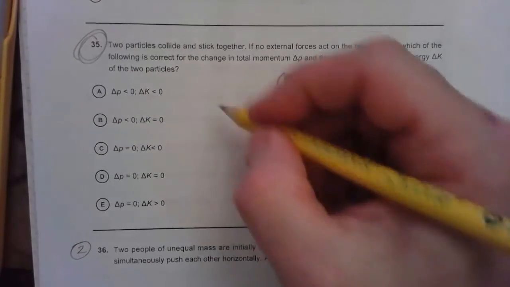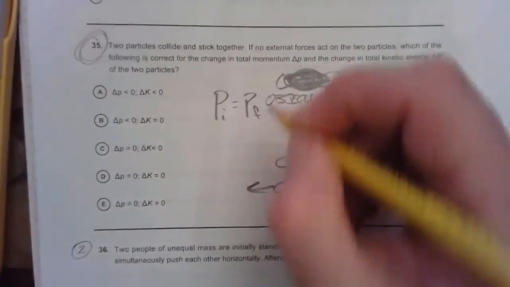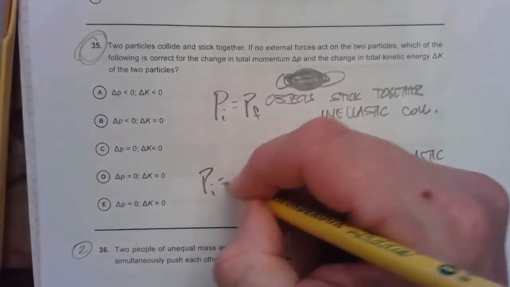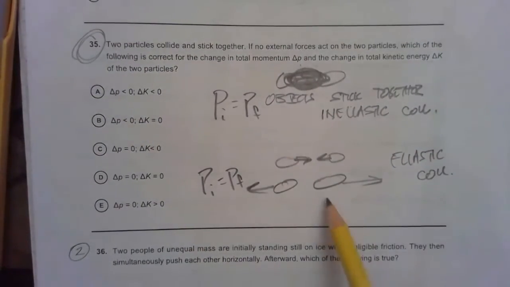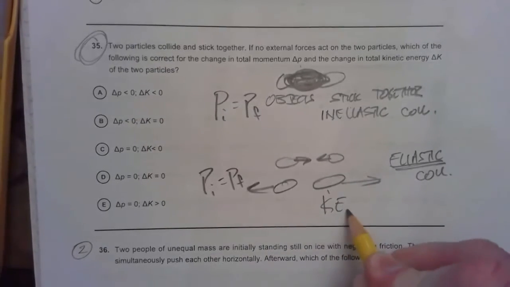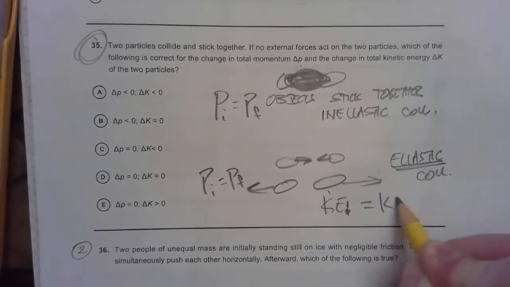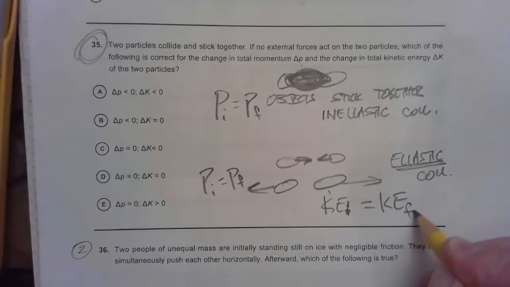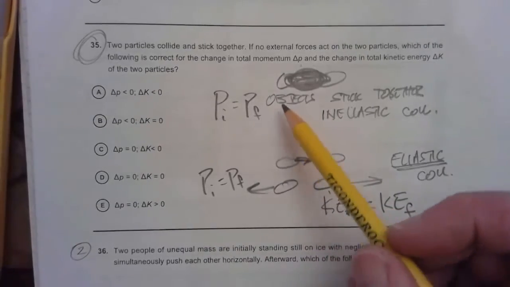Here's the deal. Momentum is conserved in either one. If it's elastic, then you can say the kinetic energy initially is equal to the kinetic energy final, but only if it's perfectly elastic. If there's any kind of deformation, then it's not going to be the case.